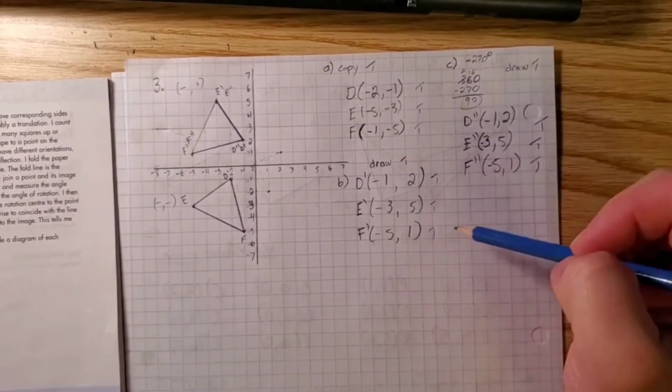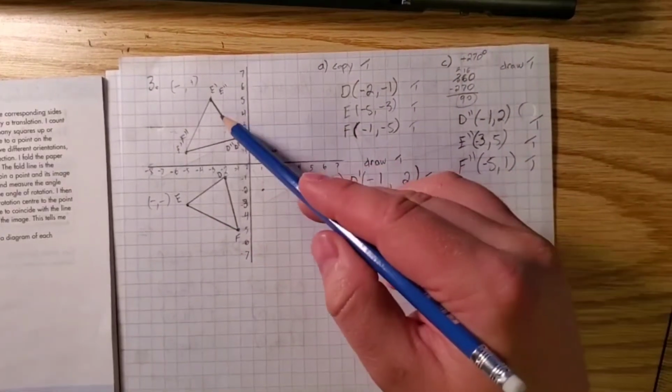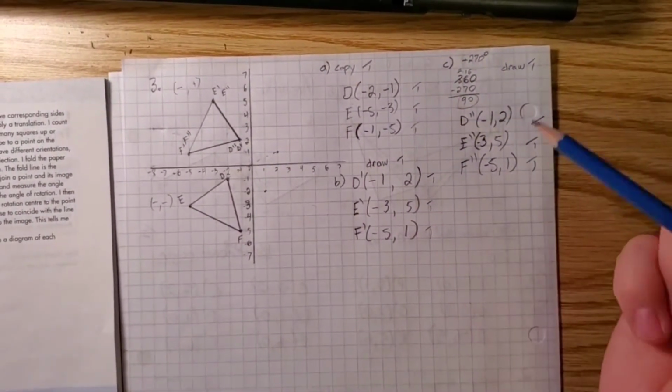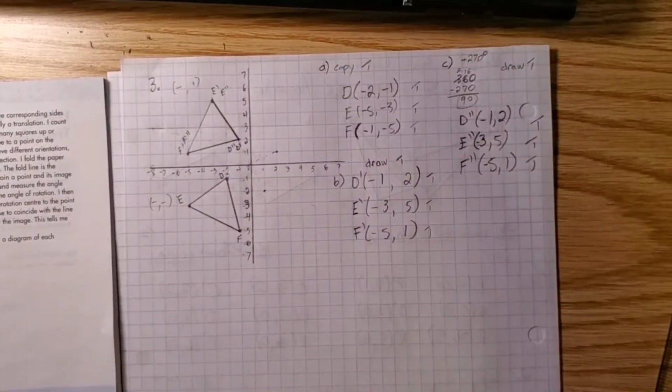Make sure you ask me questions in the comments if you're confused about this whole thing where the 270 is the same as the negative 90.